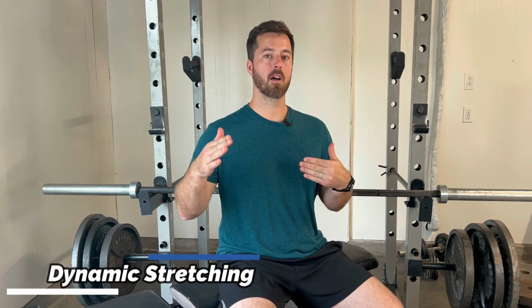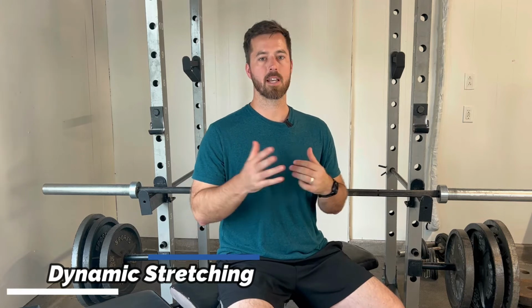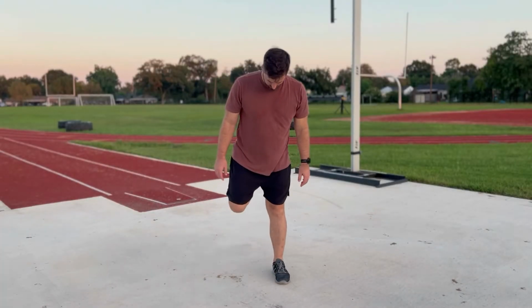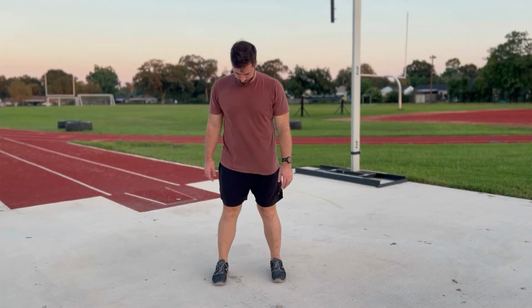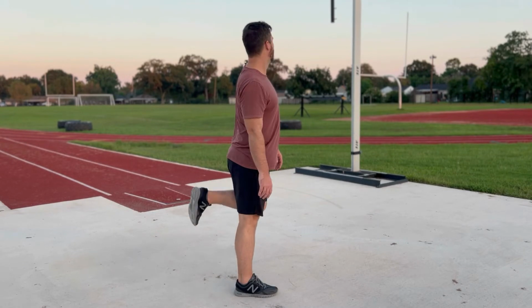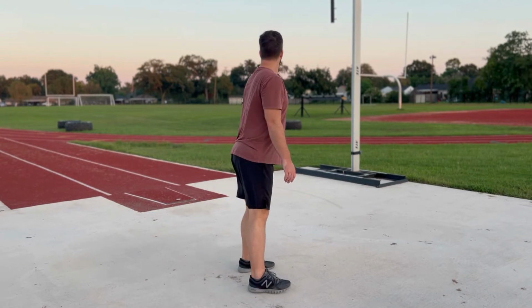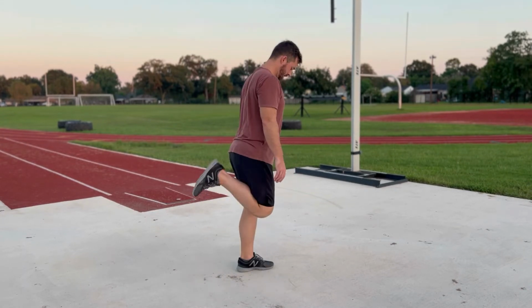Let's get into dynamic stretching. So dynamic stretching is where we bring our muscles through their available range of motion quickly. An example of this could be something like what we would call a butt kick. If you're standing up, you're trying to kick yourself in the butt with your heel, you're flexing your knee quickly and you're stretching out the quad, but you're not holding it there as a traditional stretch.